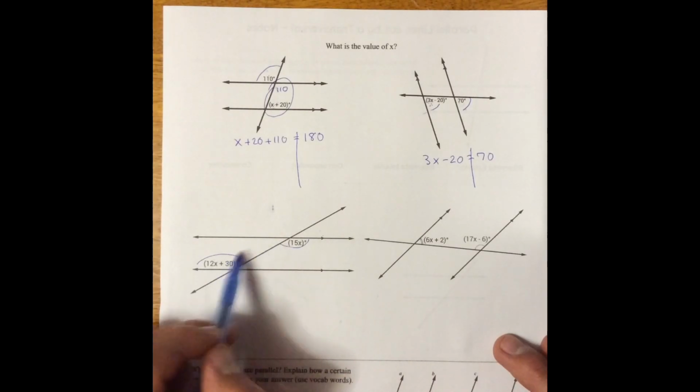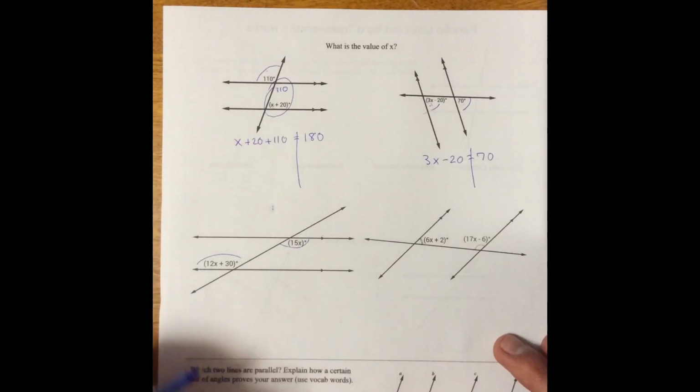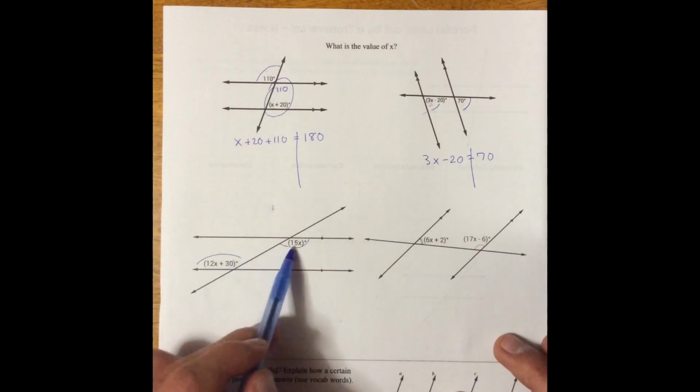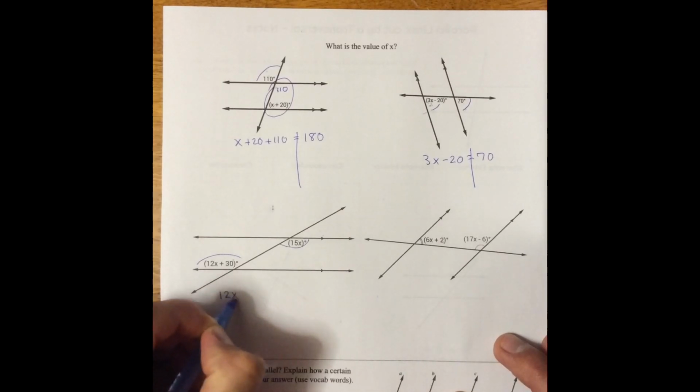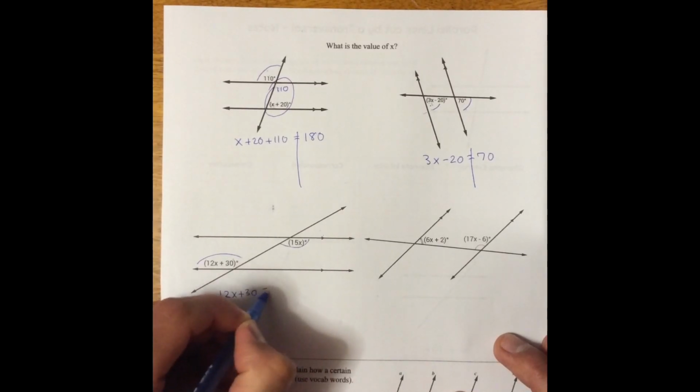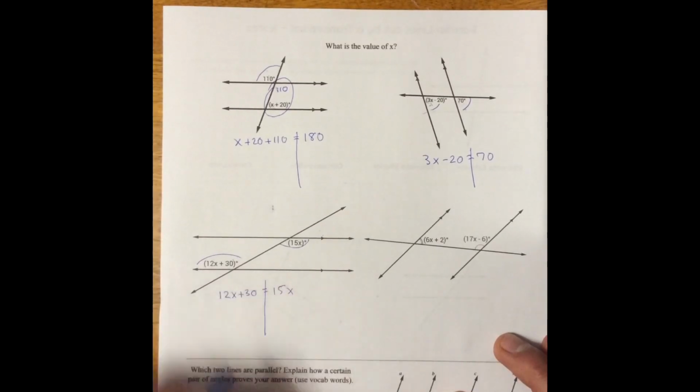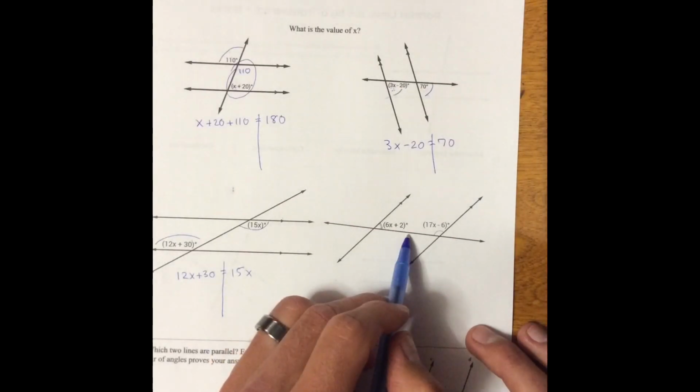These are alternate interior angles. And if you look at the front of these notes again, alternate interior angles are equal. So we can set 12x plus 30 equal to 15x. And then again, just solve that equation.